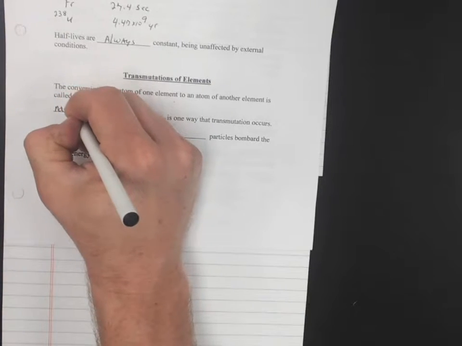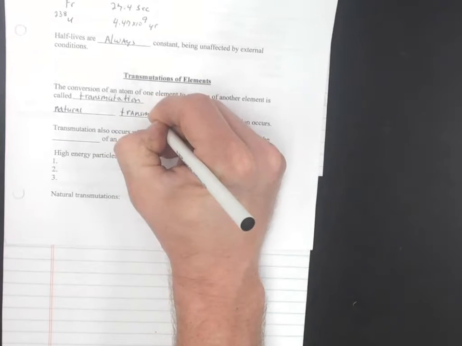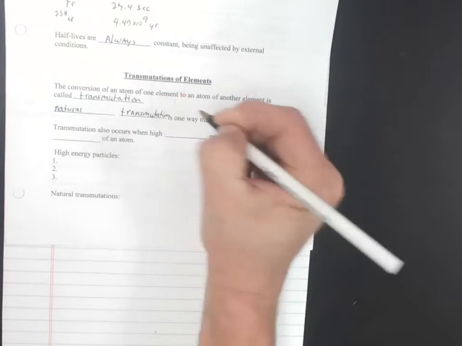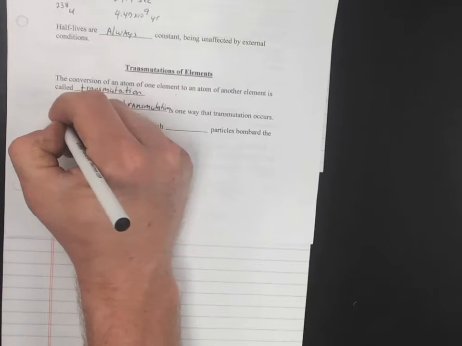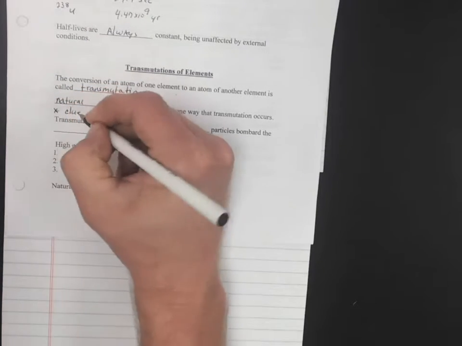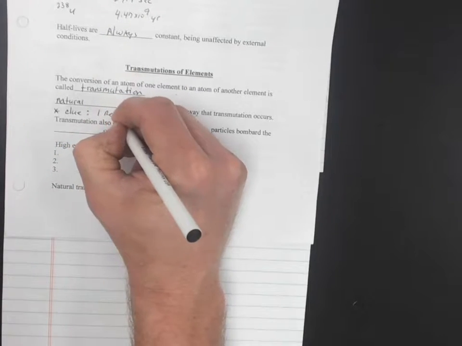When you have a natural transmutation, the clue is that you will only have one reactant.